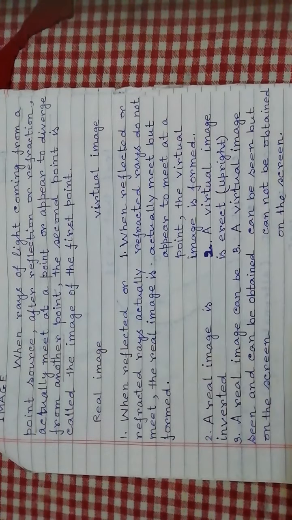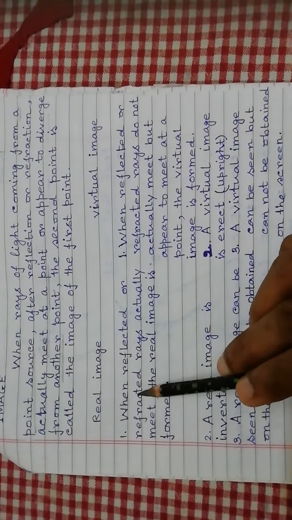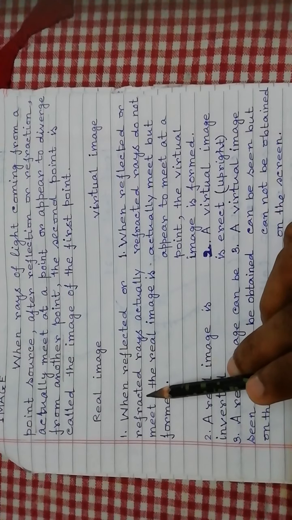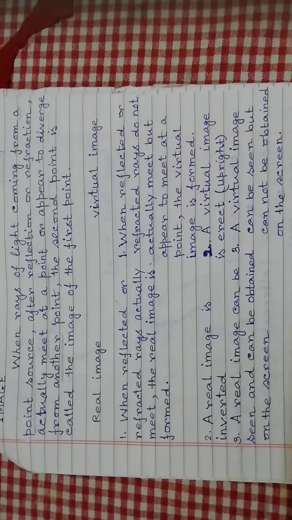From the definition we came to know that an image is formed when the reflected rays or refracted rays actually meet at a point. If the reflected rays and refracted rays actually meet at a point, then they form an image which is known as a real image. That means when reflected or refracted rays actually meet, the real image is formed.